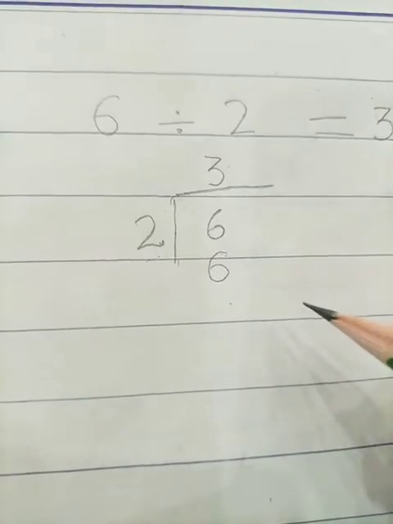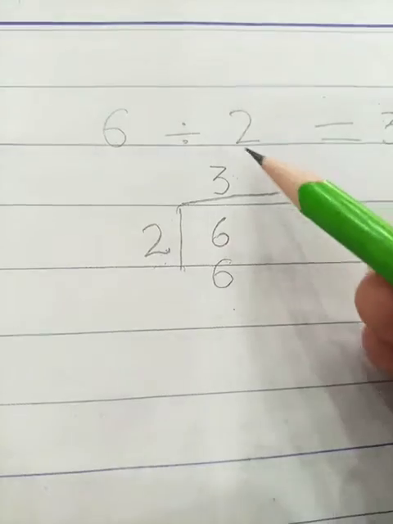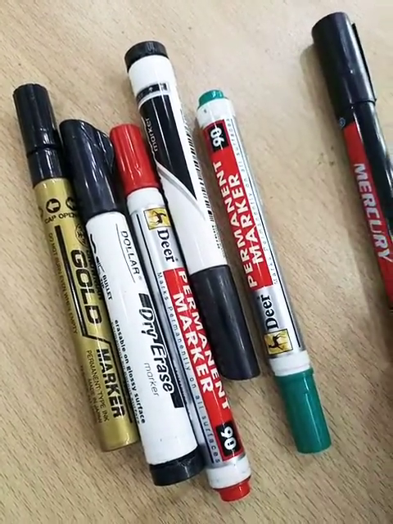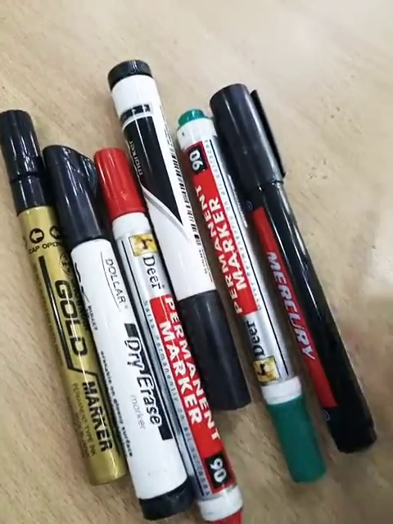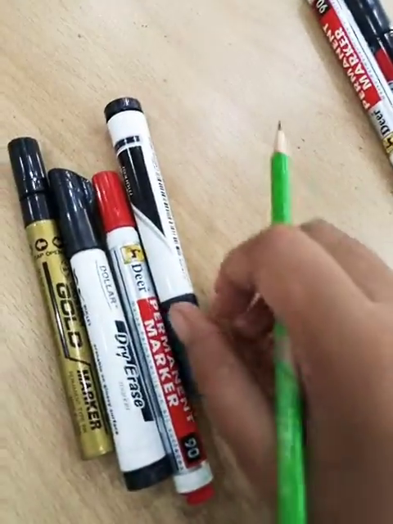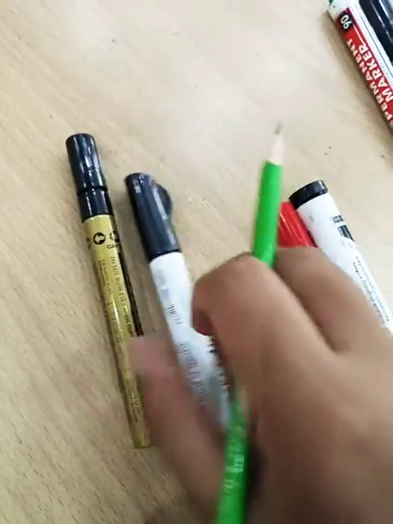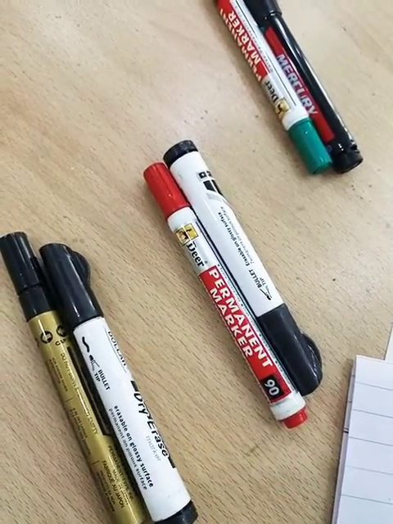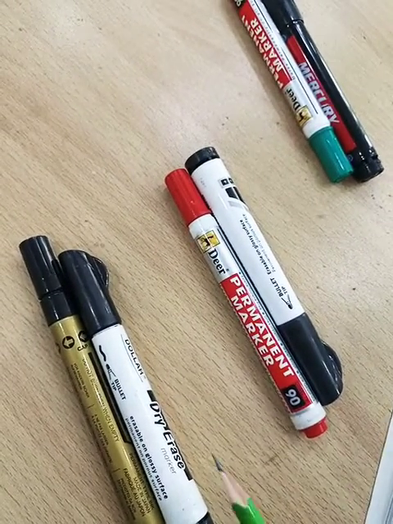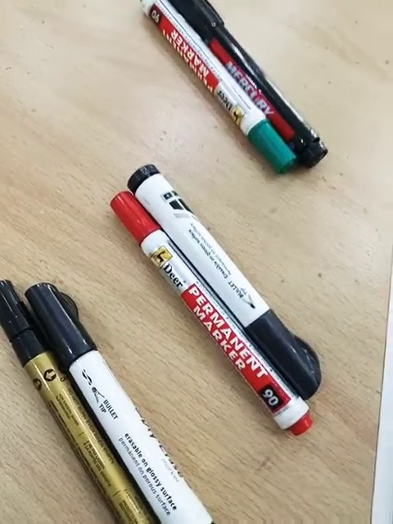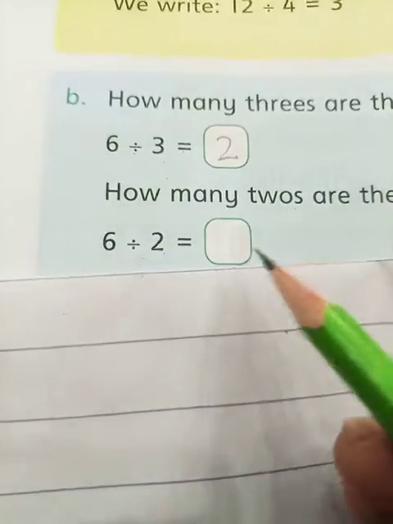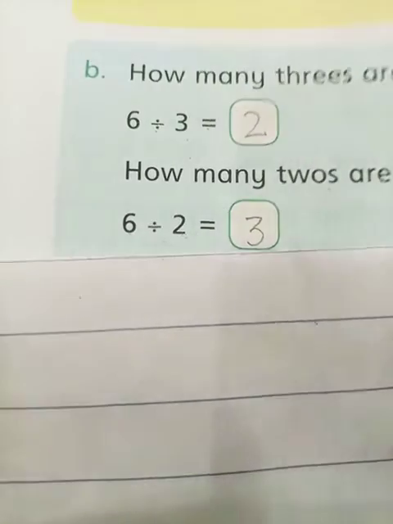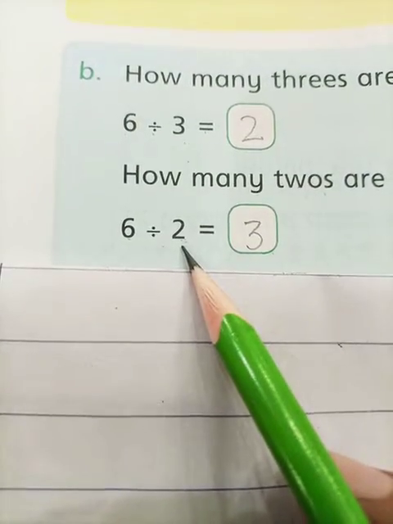Students, let's do it with the markers again, and now I am going to make the sets of 2 markers in each. Okay, look at this, here are my 6 markers, and now I am going to make the sets of 2 markers. 1 and 2, here is my one set. 1 and 2, here is my second set. 1 and 2, and here is my third set. Okay students, how many sets did I get? 1, 2 and 3. Here is our answer, that there are 3 2's in the 6. So students, here we got the 3 sets. So our answer is 3, because we have divided the 6 markers into 3 sets, and each one is having 2 markers.